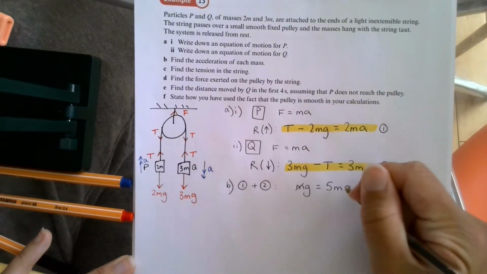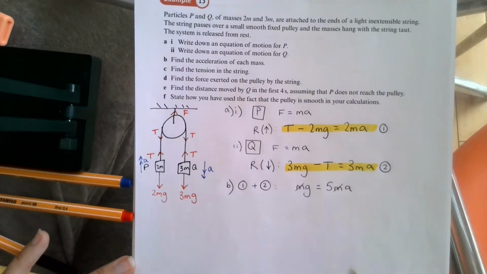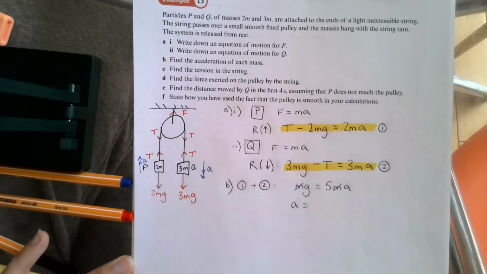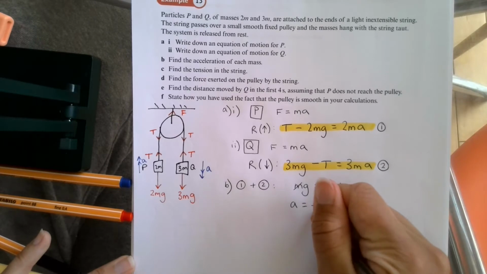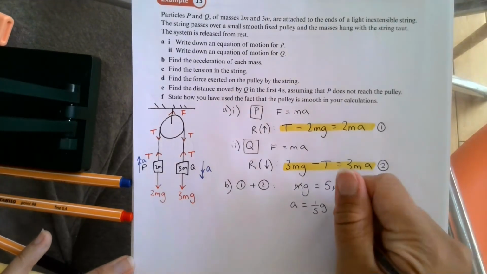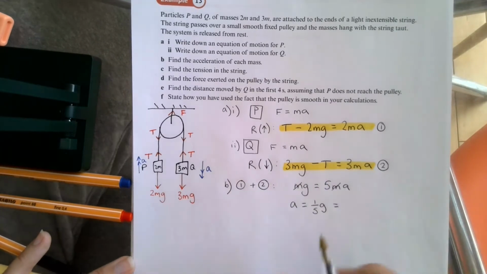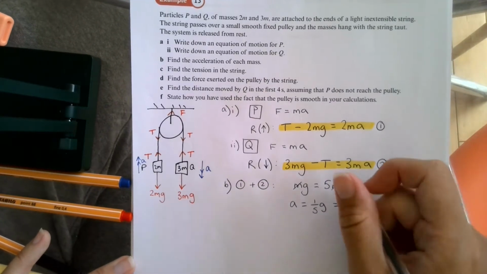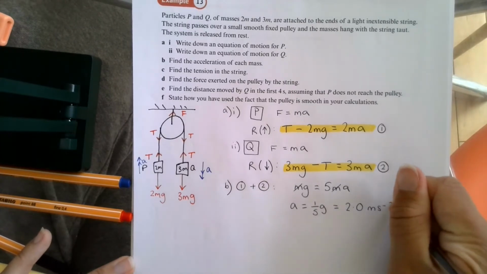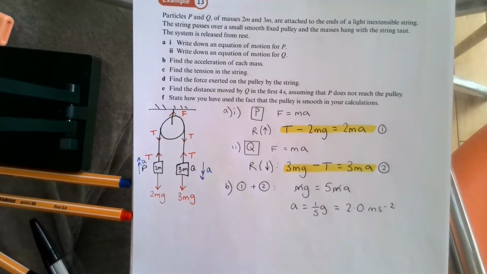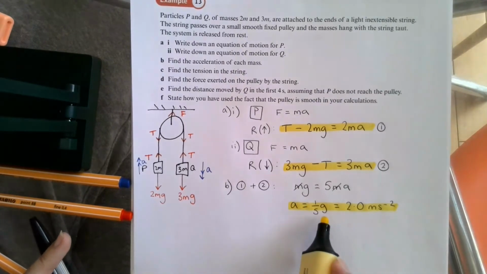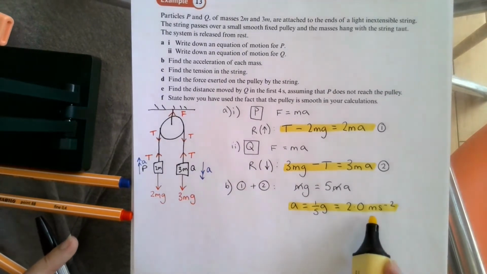Well, clearly my m's are going to cancel there. So I've got g equals 5a, which means that a, the acceleration, must be equal to g over 5, or 1 over 5g. And if you wanted to, you could also do 1 over 5 times 9.8, which will give you two significant figures. So that will be my acceleration. I'm probably going to focus on just the 1 over 5g. I think it's a bit neater. Here, obviously, some rounding's been involved.